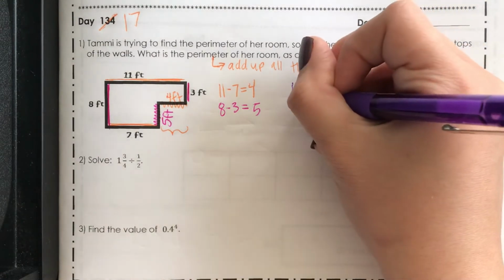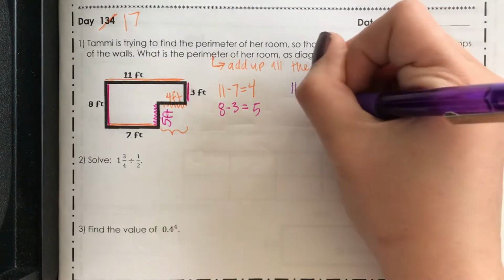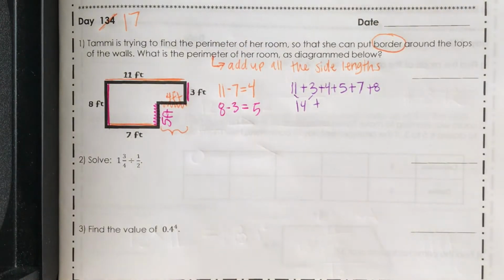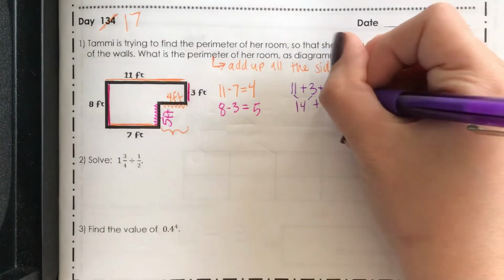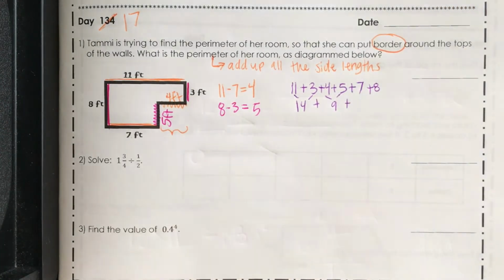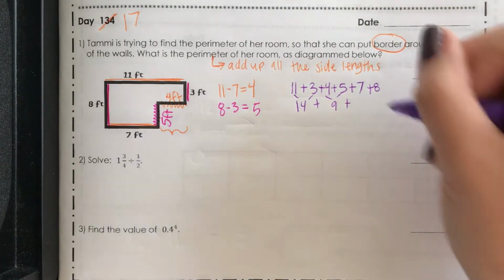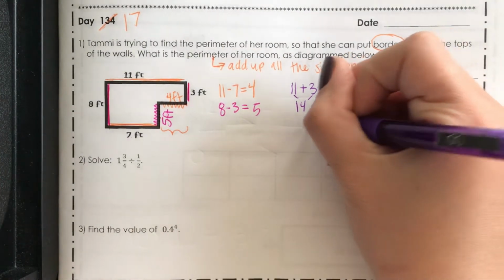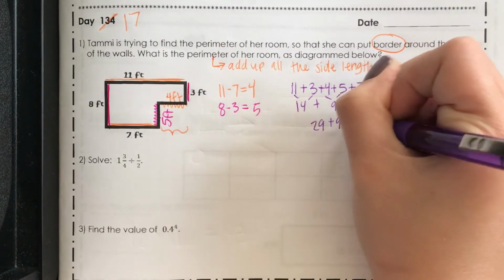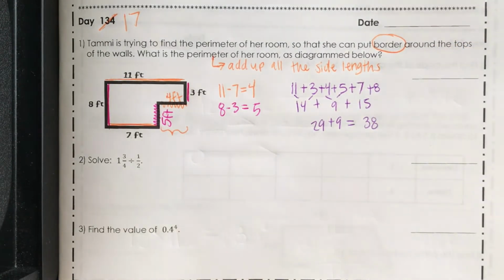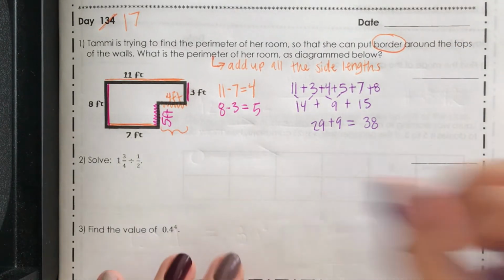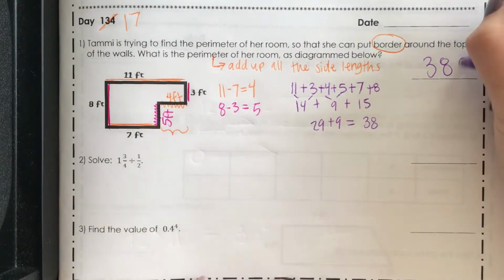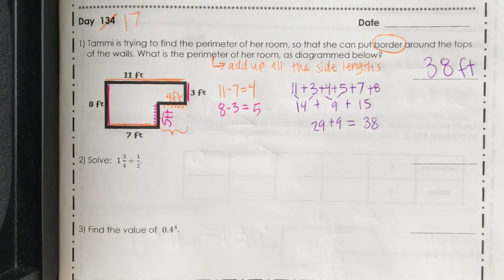So 11 and 3 is going to give me 14, these two here. And then 4 and 5 is going to give me 9. And the last two, 7 and 8, is going to give me 15. And then I can kind of think of it like, oh, okay, 14 and 15 is going to be 29, plus 9 is going to give me 38. So the perimeter of this entire room is going to be 38 feet. And we want to make sure we include that label of feet.